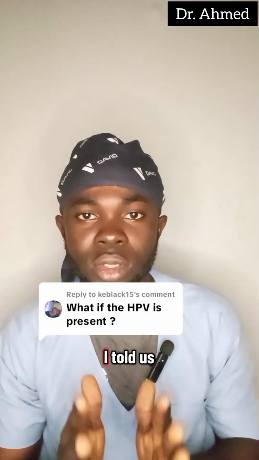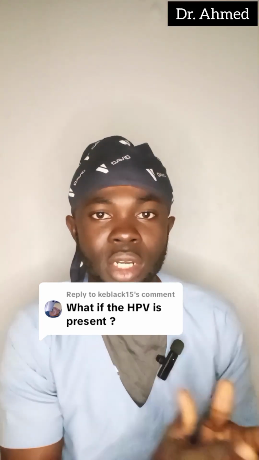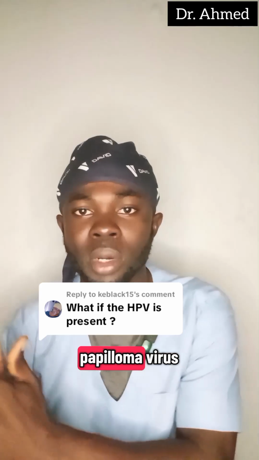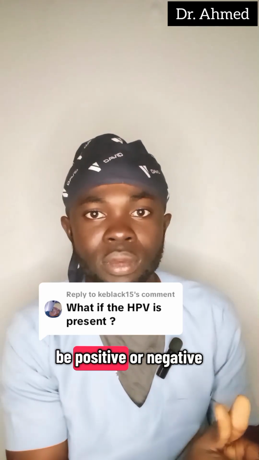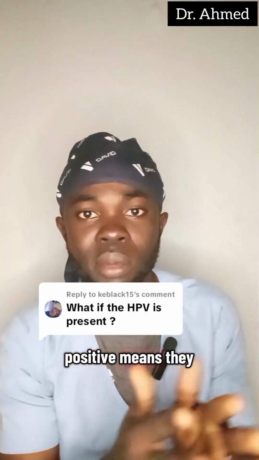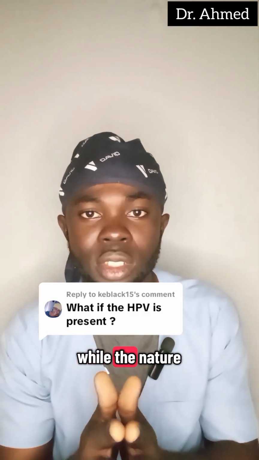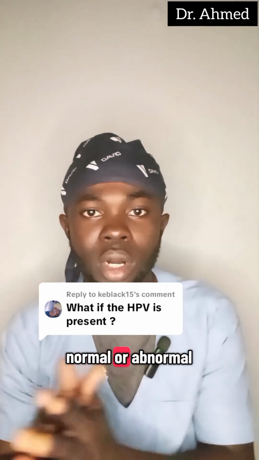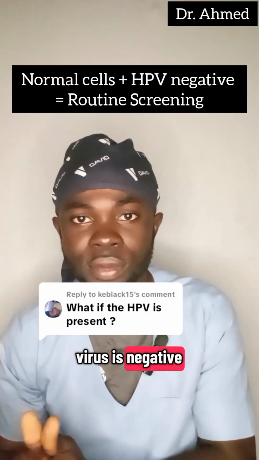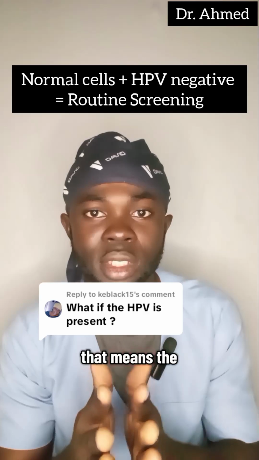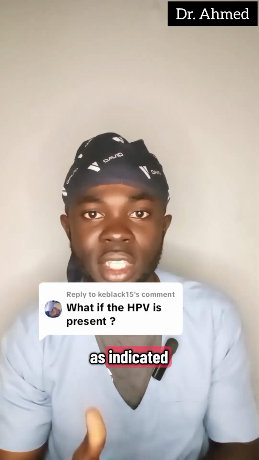Now to the results. I told us that there are two things that we are checking in pap smear. We are checking for the nature of the cells and also checking for the human papilloma virus. So there are two things. The human papilloma virus can either be positive or negative. Positive means they are present. Negative means they are not present. While the nature of the cells can either be normal or abnormal. If the cells are normal and the human papilloma virus is negative, that means the individual is safe. They need to continue routine screening as indicated.